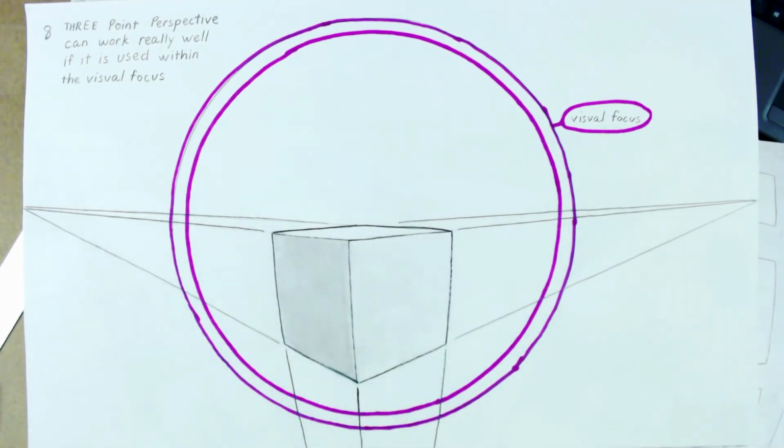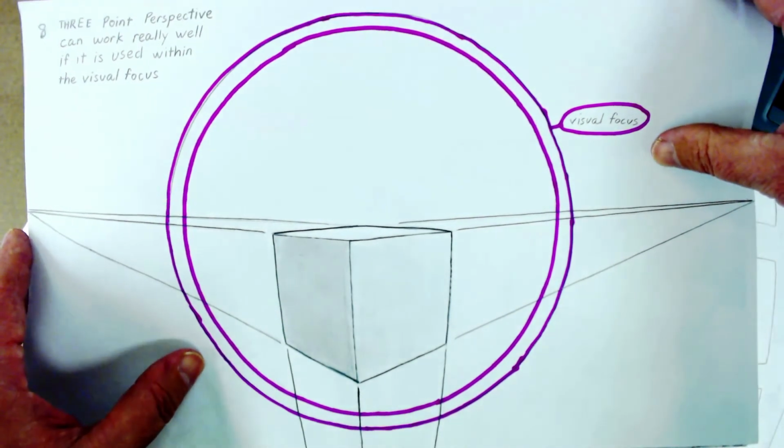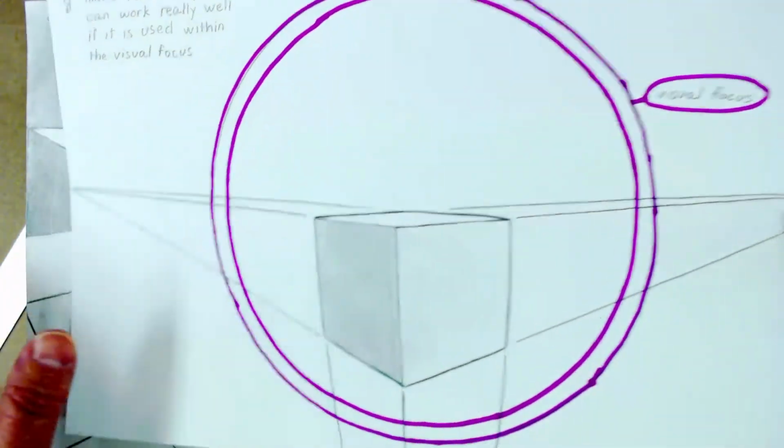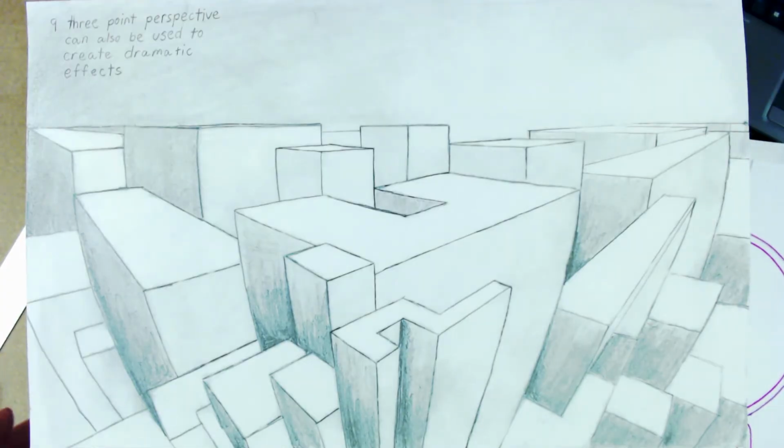Another time that you could use three-point perspective is if you really did want to make some sort of a dramatic statement. And that's kind of neat, so if you see things like visual effects in movies, or illustrations like you would see in a comic book, things that are really exaggerated, then you could use your three-point perspective that way, and that'd be just fine.